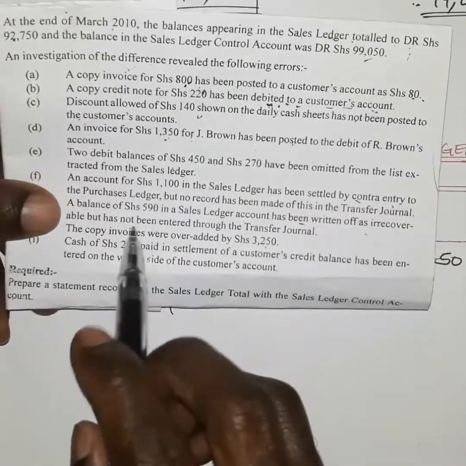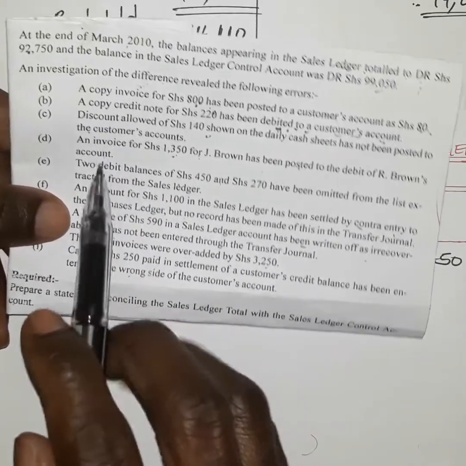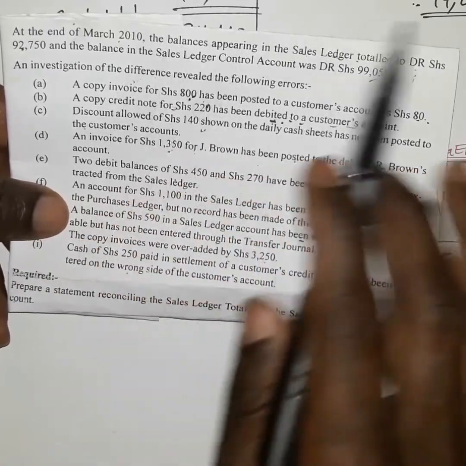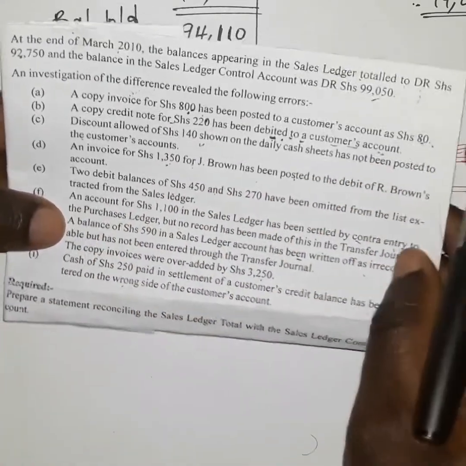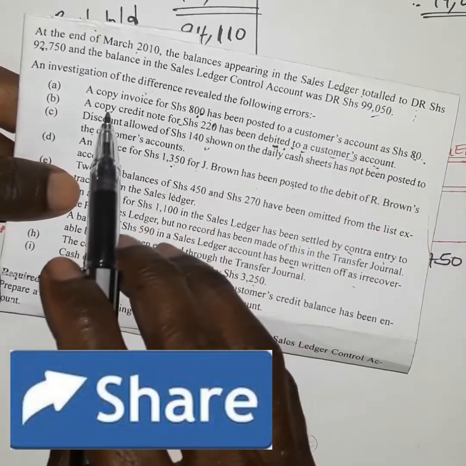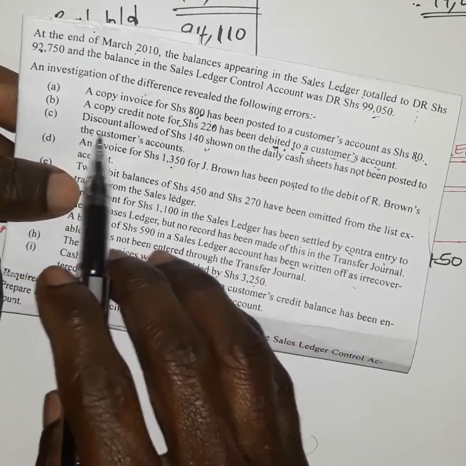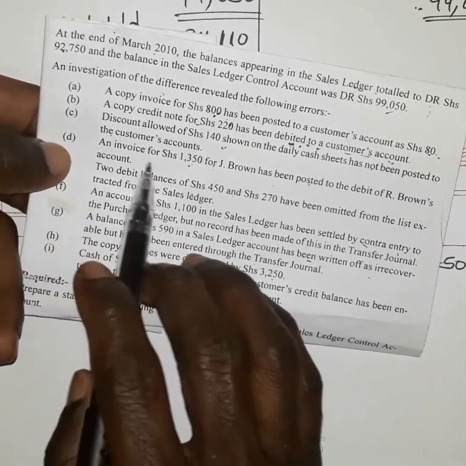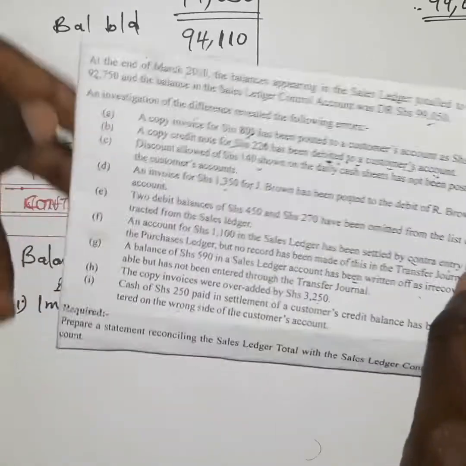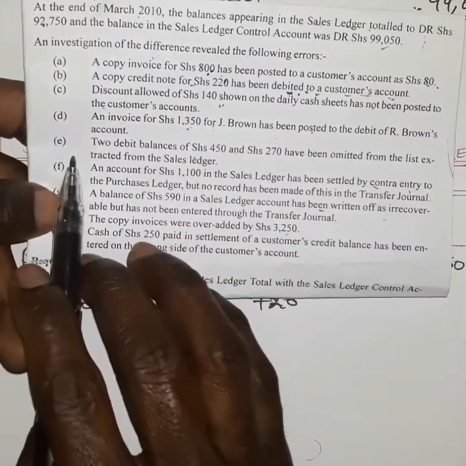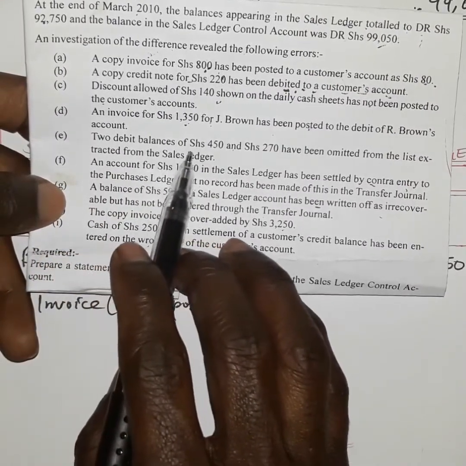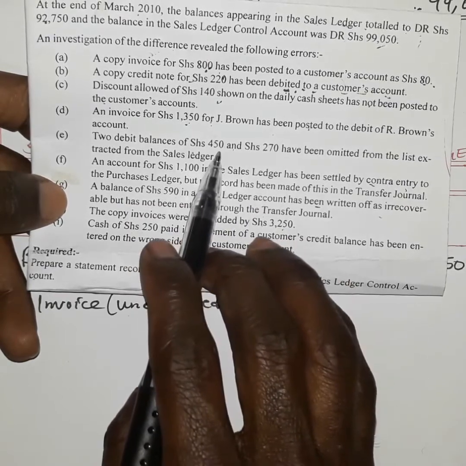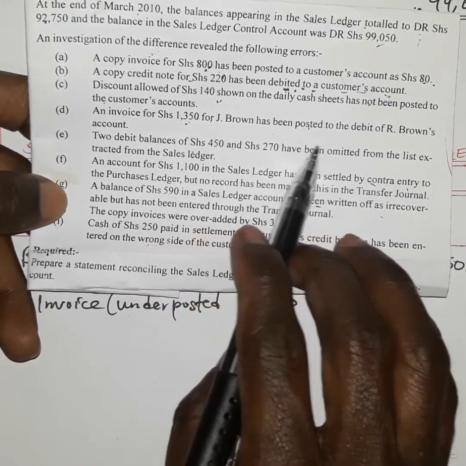Again, we are supposed to add. We have talked about B, it was affecting the sales ledger control account. If you talk about C, it has affected the sales ledger control account. Then I said D is not affecting any account because they are in the same class of account. Then E is a debit balance total of 720 which had been omitted.